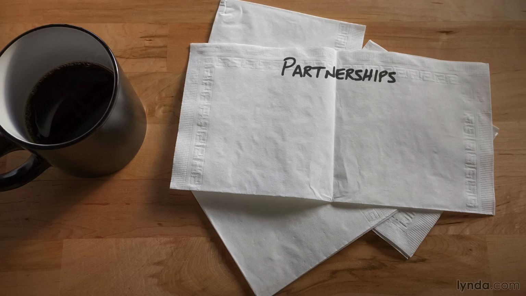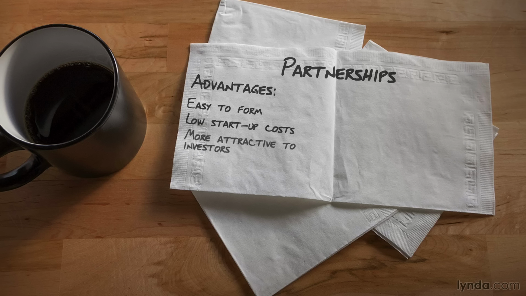Next, let's consider partnerships. Partnerships are also easy to form, usually with a simple written agreement. They also have low startup cost. A partnership does provide some opportunity for venture capital that a sole proprietorship doesn't provide, meaning a single investor can contribute money to the business in exchange for a % of ownership. It also spreads out some of the management by bringing in additional people. There are some potential tax advantages to having partners, and like a sole proprietorship, there's limited outside regulation by the government.